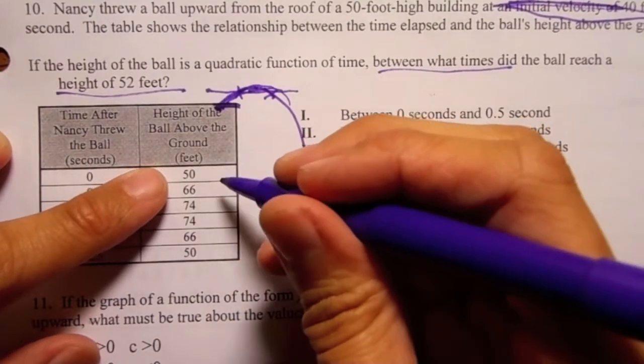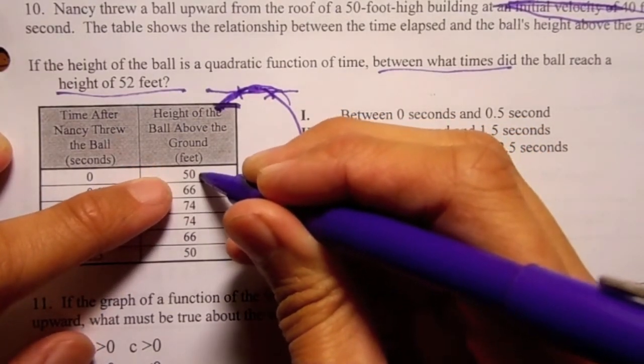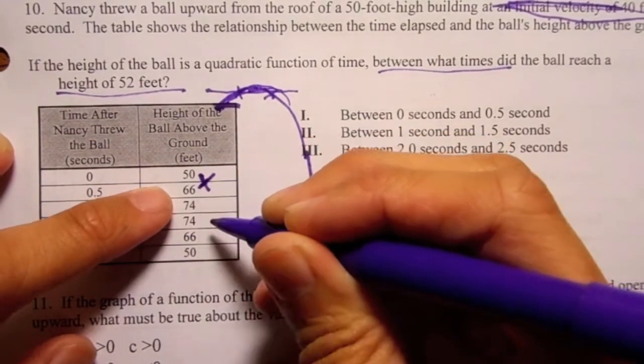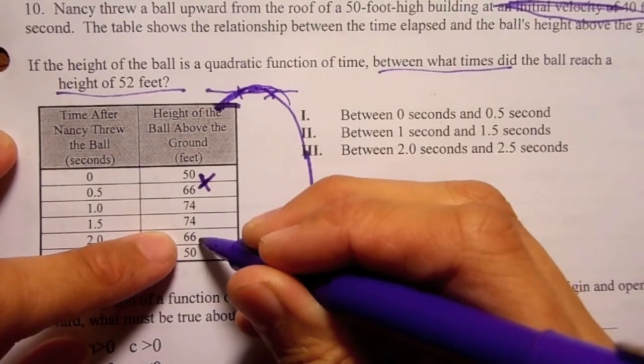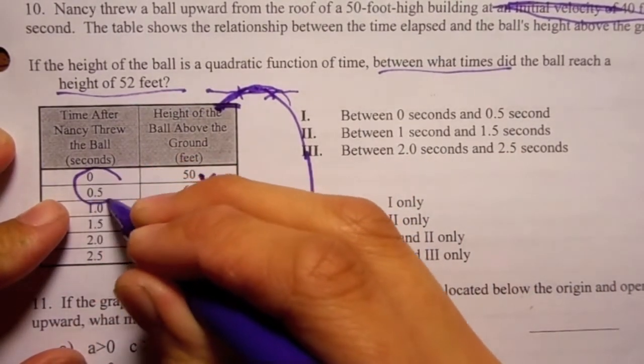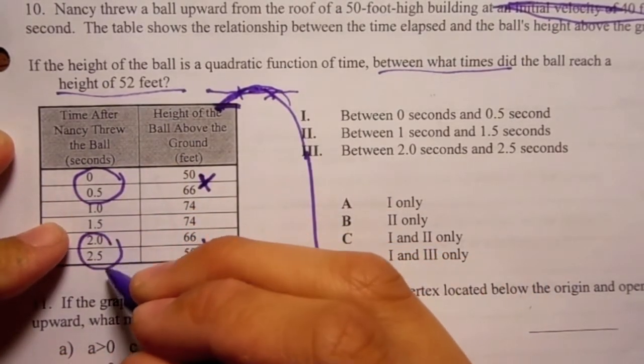Well, let's look where 52 feet may be. Between 50 and 66, yeah. 52 feet is somewhere in between 50 and 66 feet. Same thing here. It's in between 66 and 50. So in between what 2 times? In between 0 and 0.5, and in between 2 and 2.5.